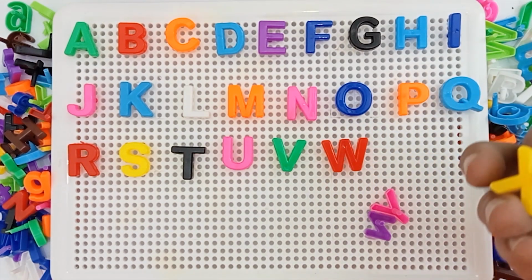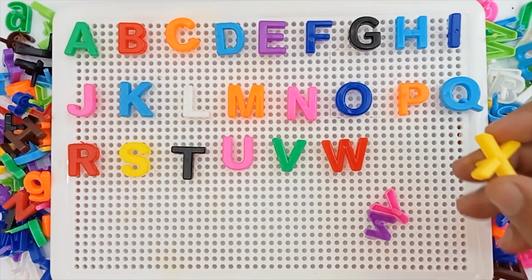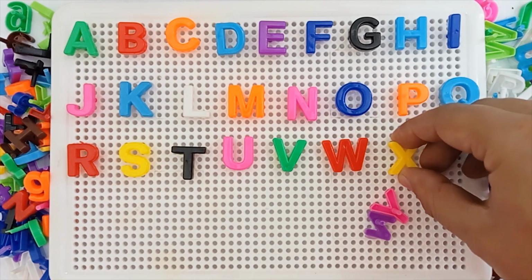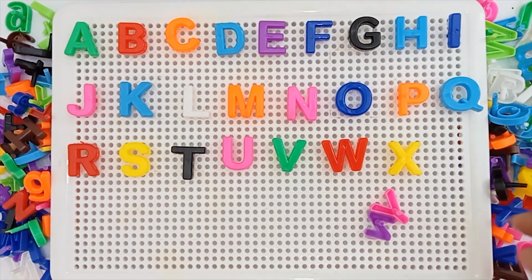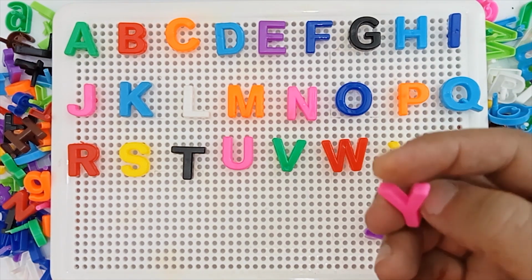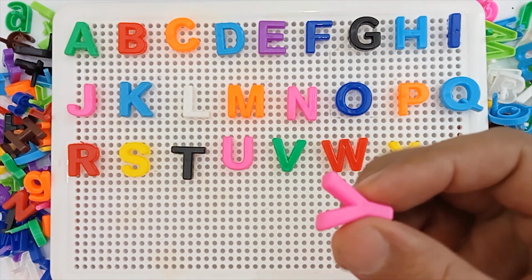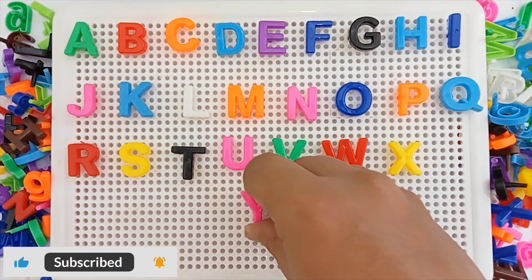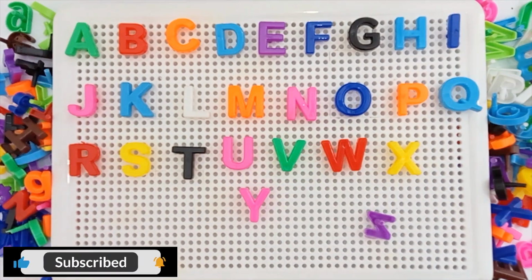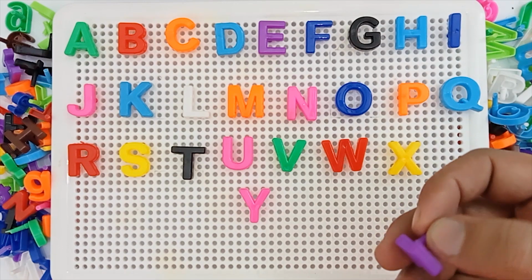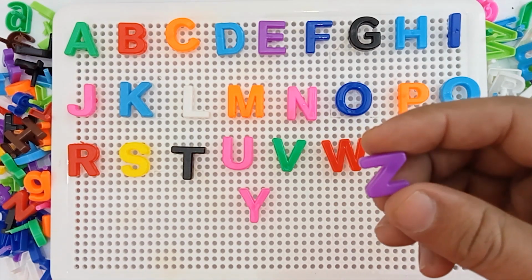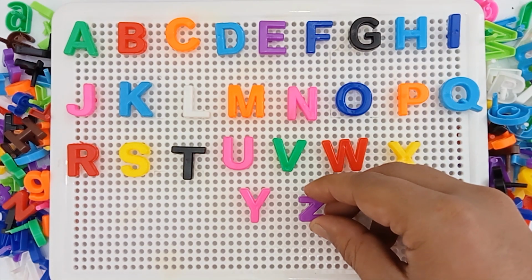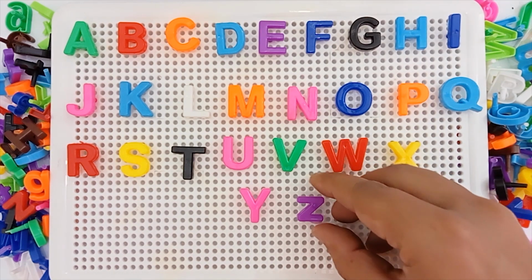X. Yellow color X. Y. Y is also pink. And last, Z. Z is so small. Z.